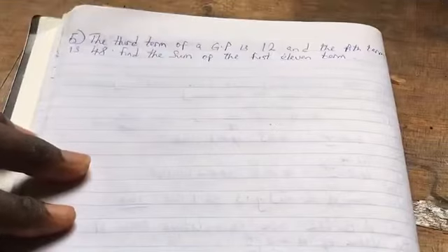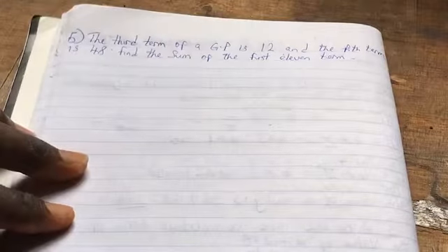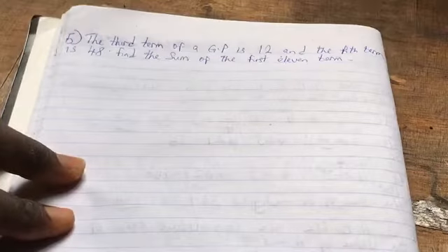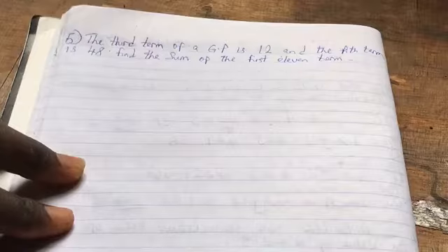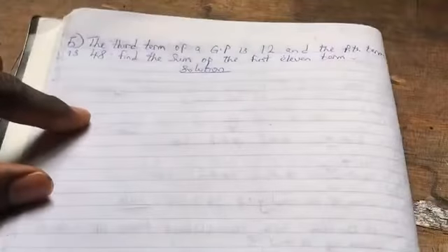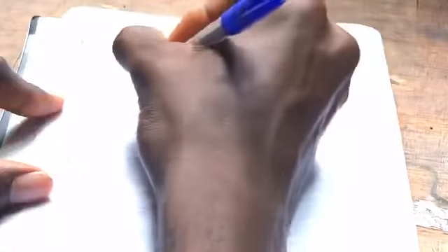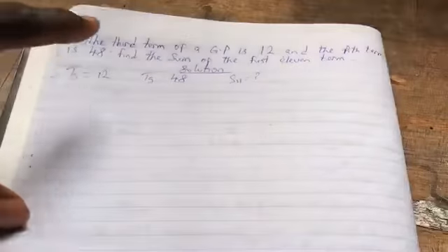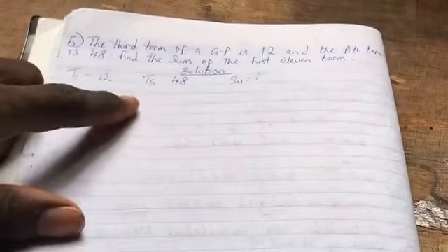Alright, this is a question on the sum of the nth term of a GP, and it says the third term of a GP is 12 and the fifth term is 48. Find the sum of the first 11 terms. Our solution. Our first term and our common ratio are not known here. We are told to look for the sum of the 11th term.